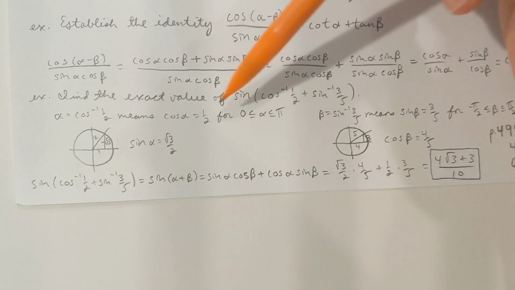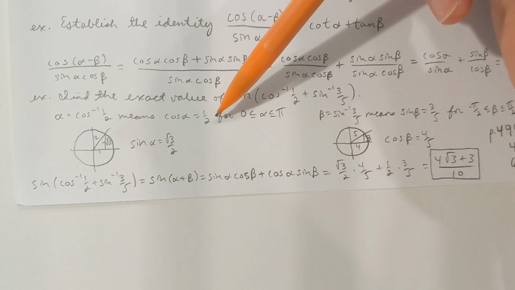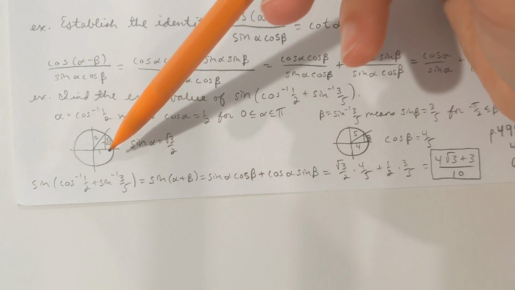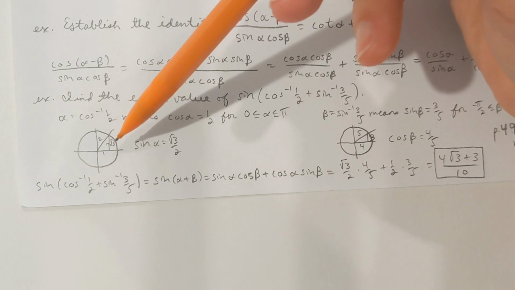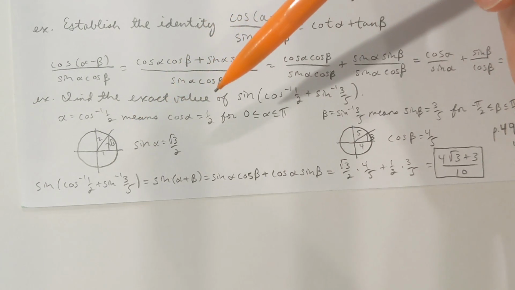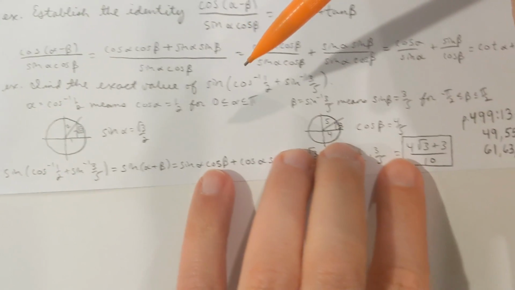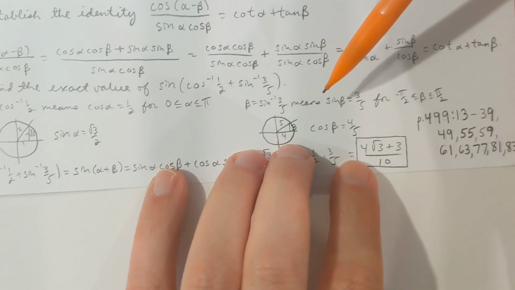I know I'm going to be in quadrant 1 since the adjacent side and the hypotenuse are both positive. The adjacent side is 1, the hypotenuse is 2. The leftover opposite side then would be root 3. And so then over here, of course that's a 60-degree angle.